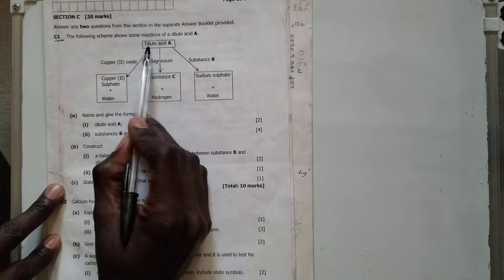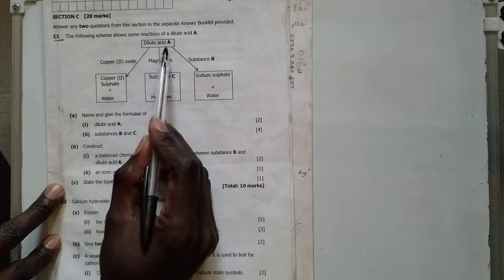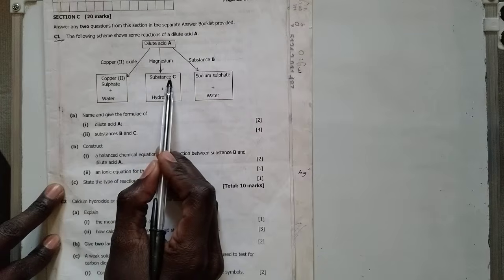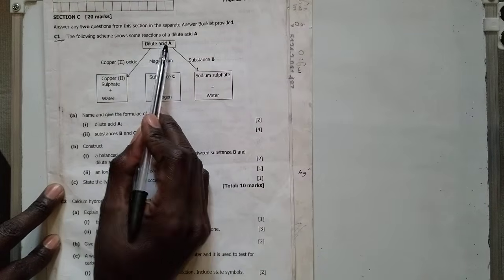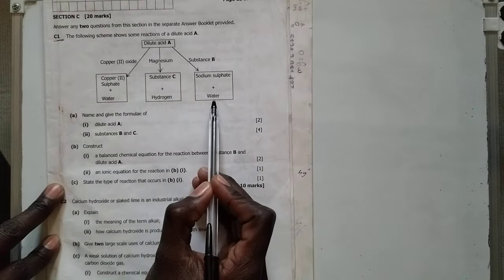So you can see a dilute acid A, when it reacts with copper 2 oxide, it forms up copper 2 sulfate plus water. When the same acid reacts with magnesium, it produces substance C and hydrogen. When the same dilute acid reacts with substance B, it produces sodium sulfate and water.